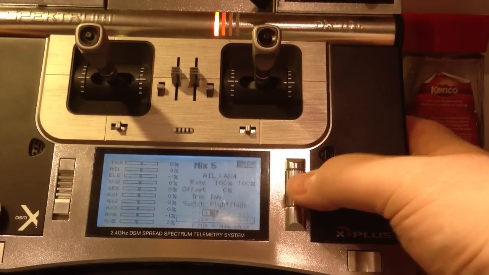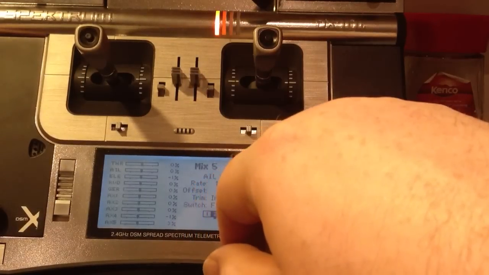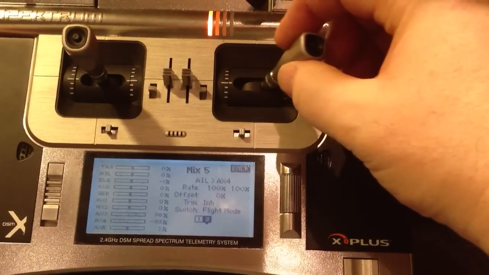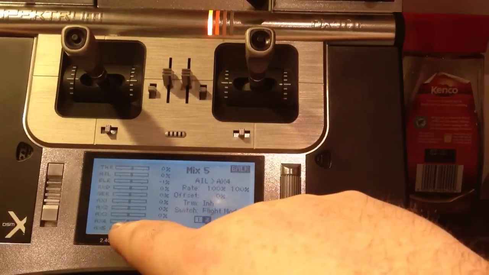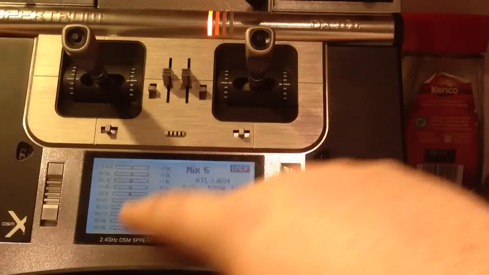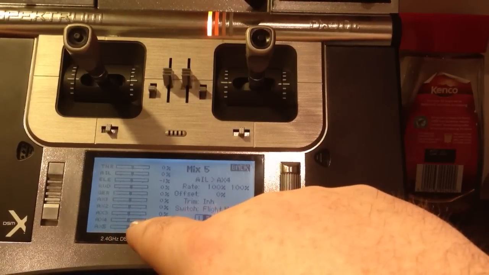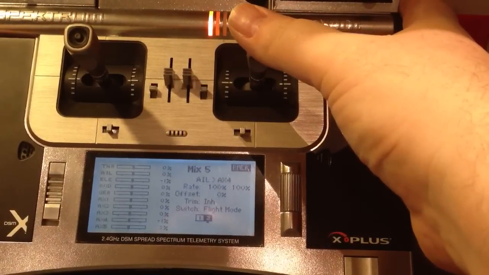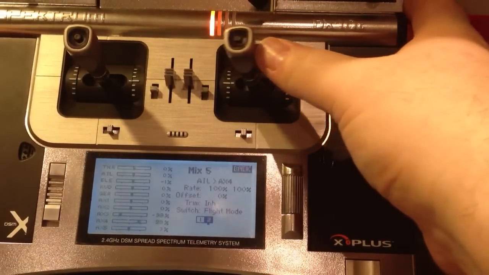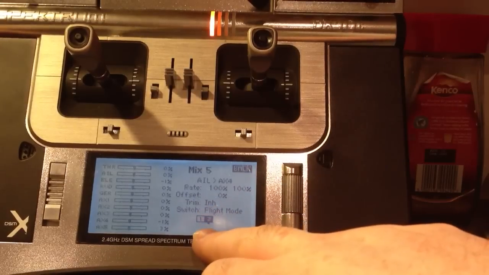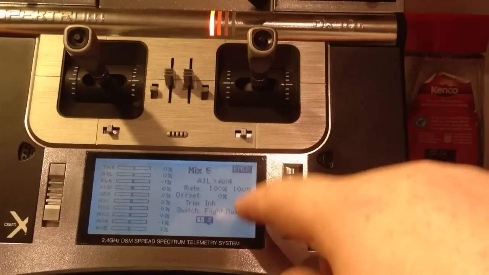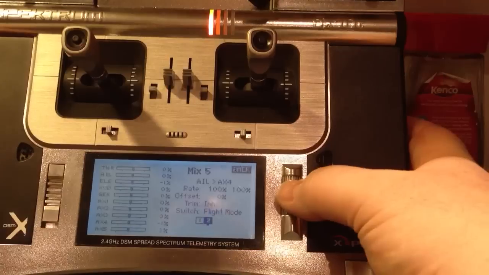So in 5, you're telling the aileron channel to control track 4. Okay, 100%. So when I go left and right, I have the mixers enabled, so it's a bit confusing, but the aileron is telling AX4 to go plus 100 and minus 100. So if you watch AX4, minus and plus. Okay, again, just make sure you choose flight mode at option 2. You always need to switch down so the radio knows which part of the function you're programming.